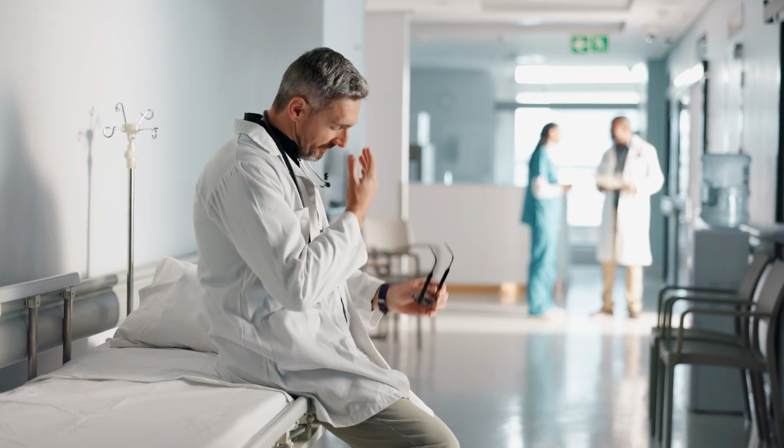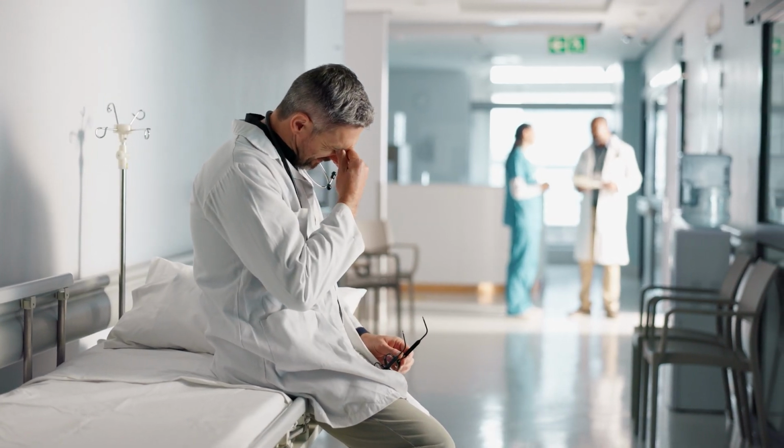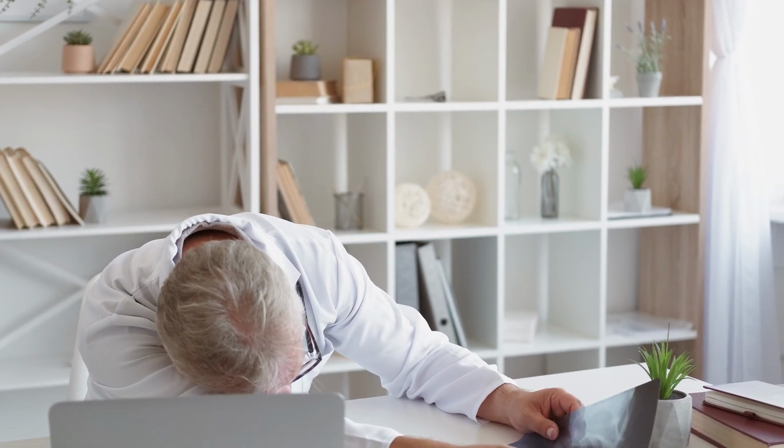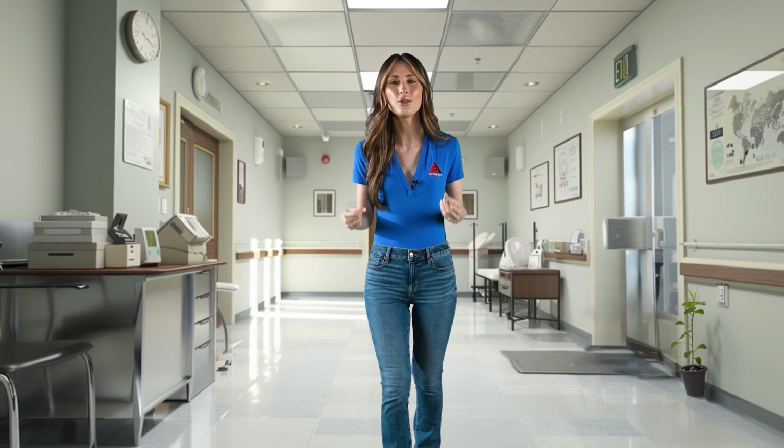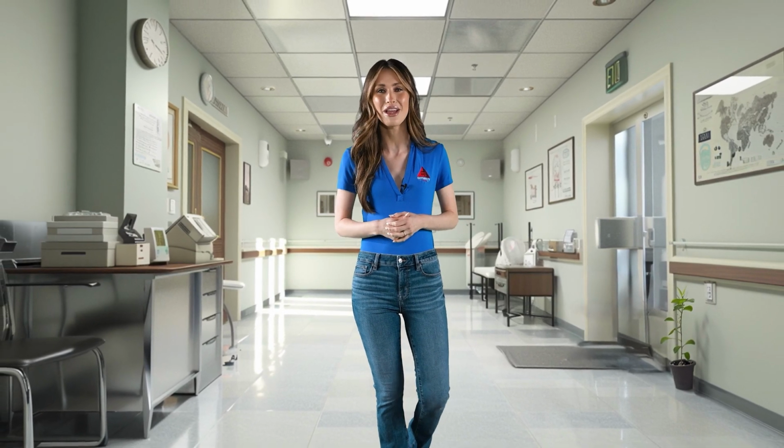The body needs time to recuperate from the physical toll of healthcare duties. Without adequate rest, the risk of injury escalates. Recognizing these common causes empowers individuals to take preventative actions, ensuring a healthier work environment and the continued ability to provide top-notch care to patients.